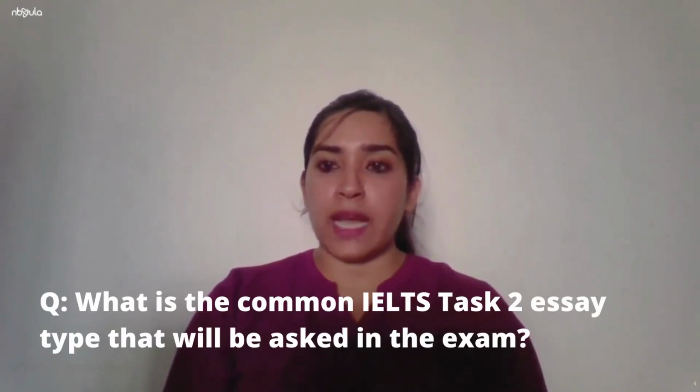What is the common IELTS task 2 essay type that will be asked in the exam? So again, the most common one would probably be giving your opinions, advantages and disadvantages. They're all pretty common as such. I don't think we can narrow down on one of them. Most of the time, I guess it's advantages and disadvantages.